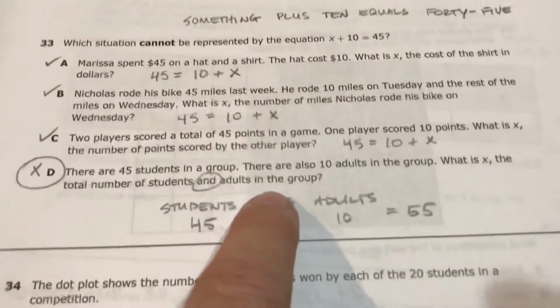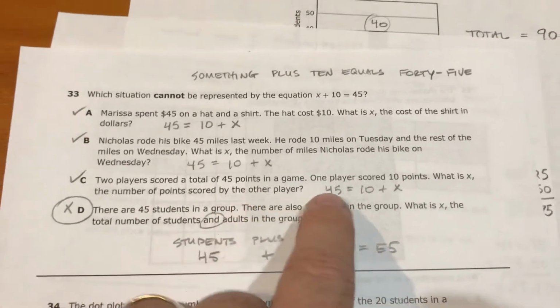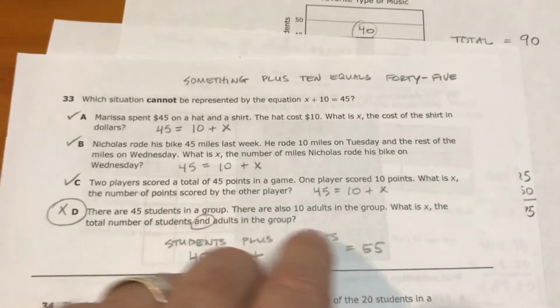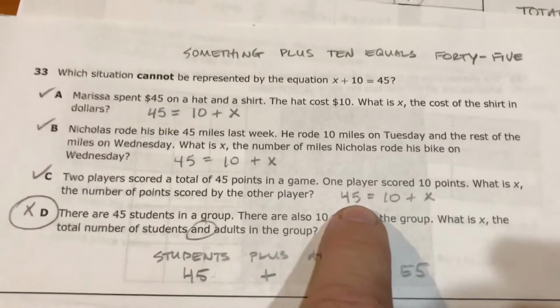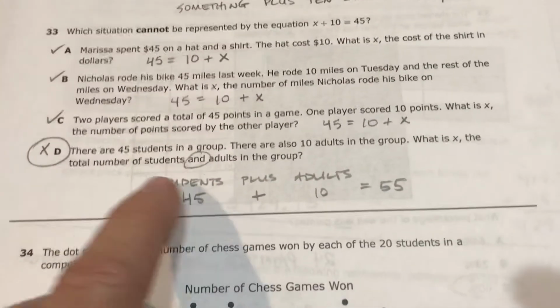That works. 2 players scored a total of 45 points in a game. 1 player scored 10 points. What is X, the number of points scored by the other player? So total of 45. Here's one of the player's points. Here's the other player's points. That all works, but it's this last one that doesn't make sense.